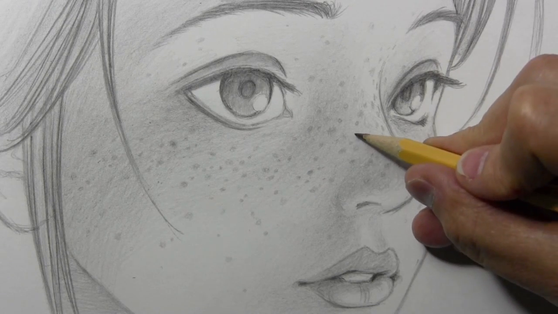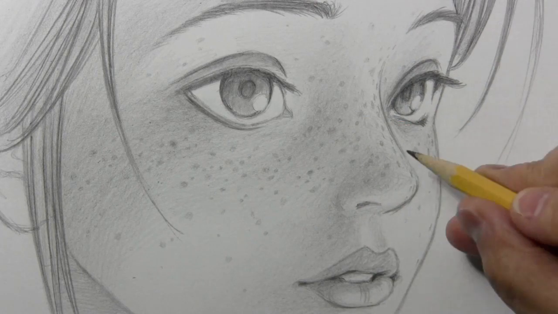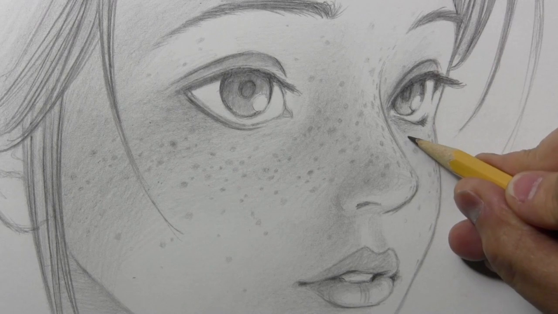Anyway, have I said everything humanly possible in relation to freckles? I feel like I'm maybe running out of things to say.